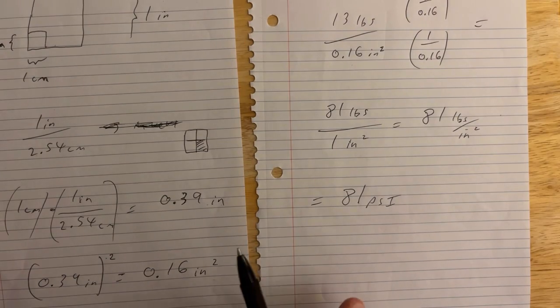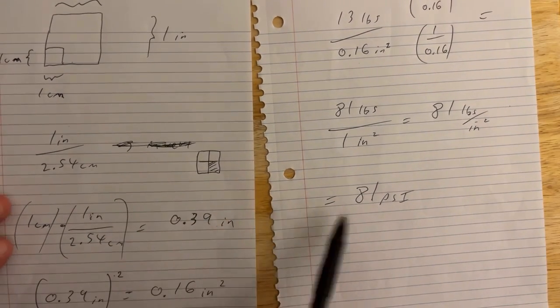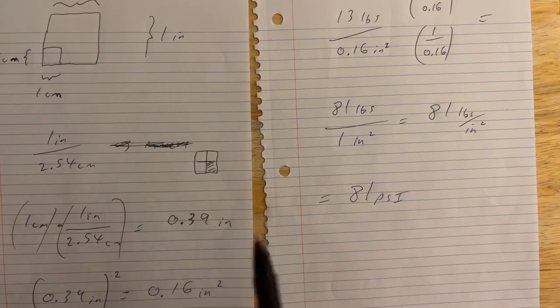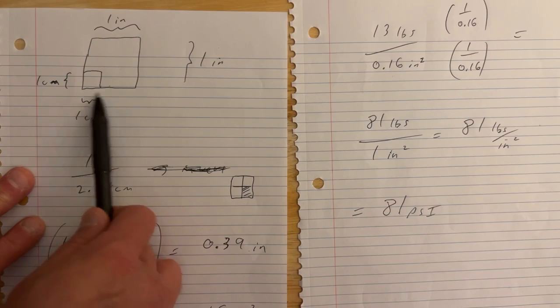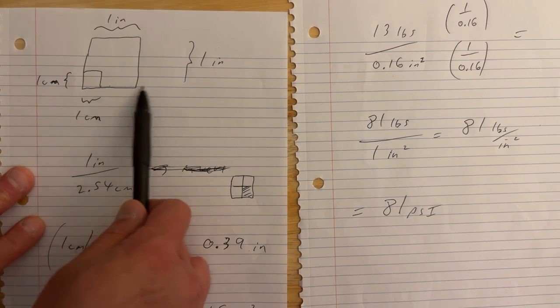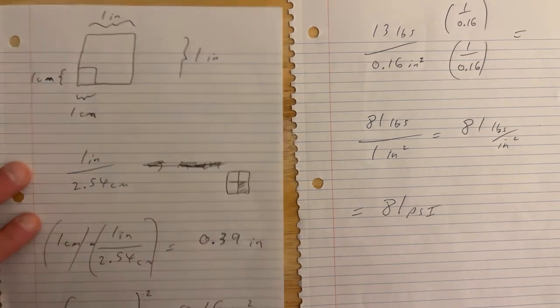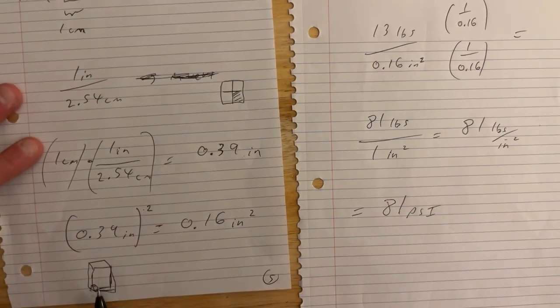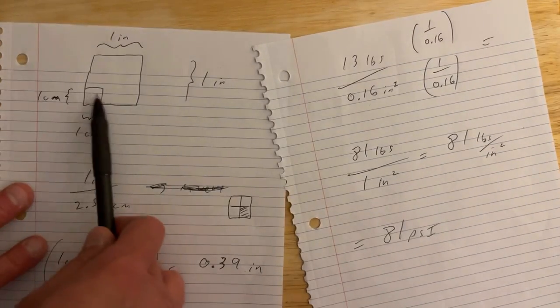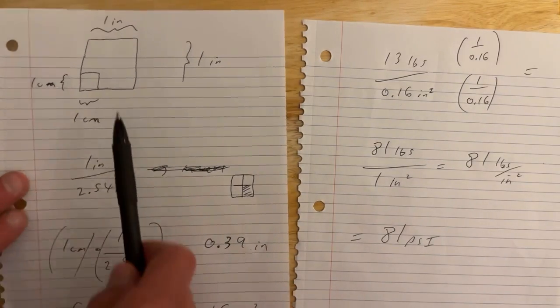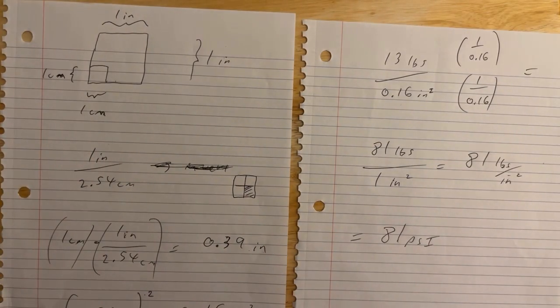So now we were able to do in just a few simple baby steps what most people require an app to do. But I think what's more important is we're actually able to understand how this conversion works and how we're able to take this little thing right here and convert square centimeters into square inches, or convert cubic centimeters into cubic inches. And I just think that's really cool to know how to do that and know what your app is actually doing.